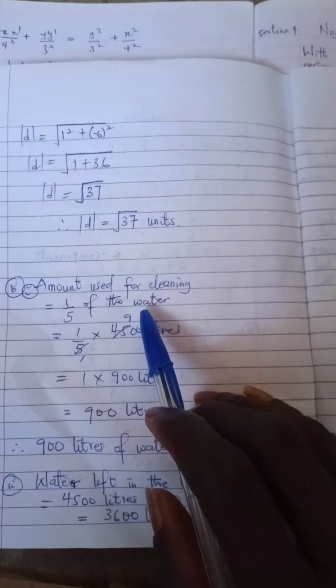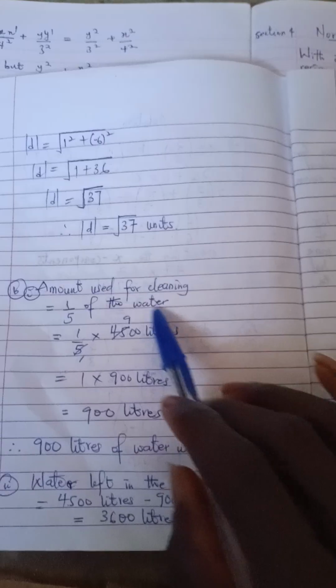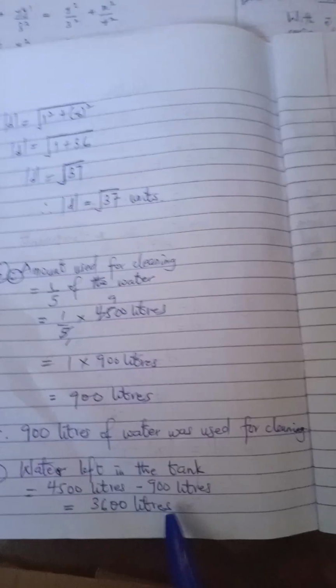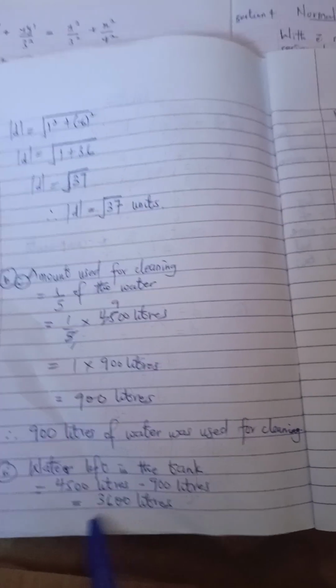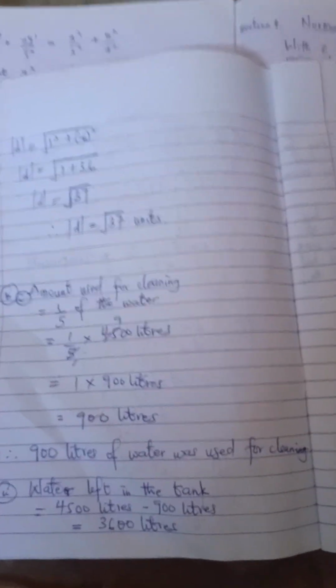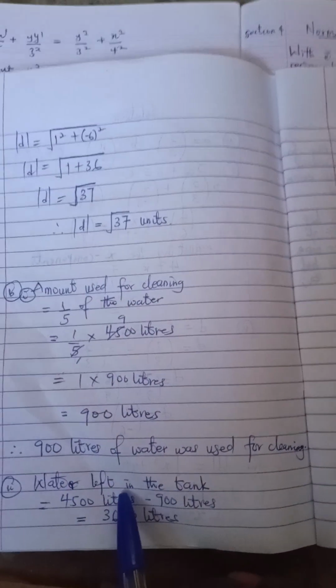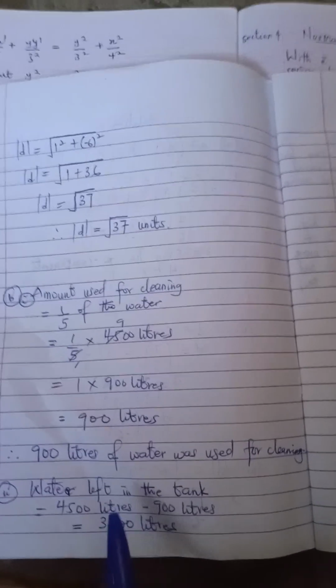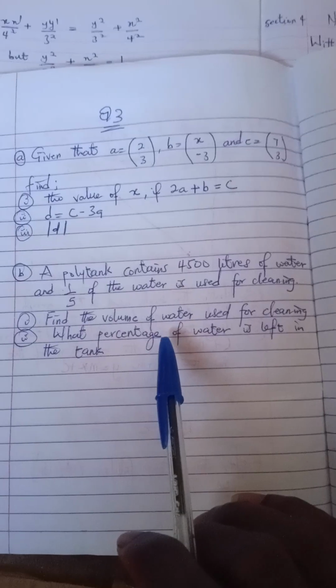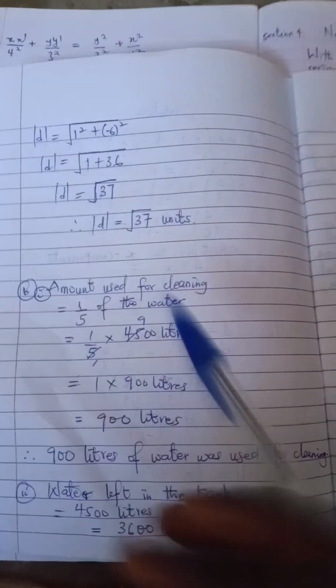The total amount of water in the tank is 4,500, and they've used 900. So performing subtraction will give you the balance left, or the amount left after they used it for cleaning. So 4,500 minus 900 is giving you 3,600 liters. So 3,600 liters of water is left. But the question says, what percentage of water is left in the tank? So we want the percentage.